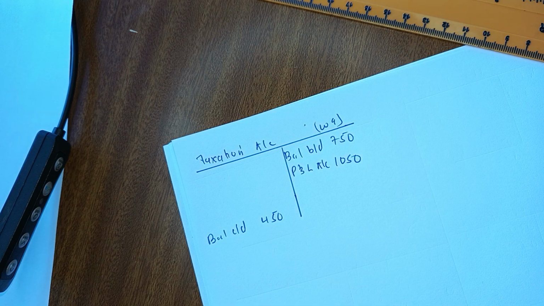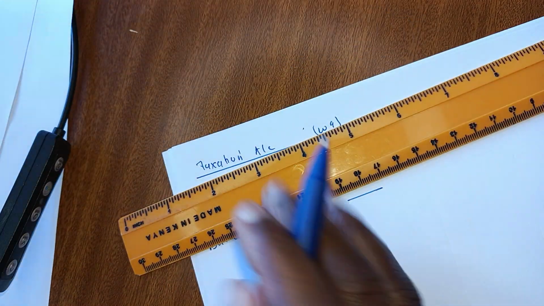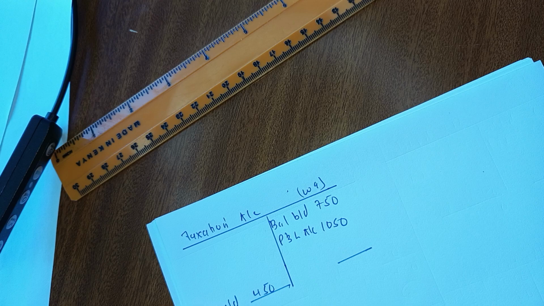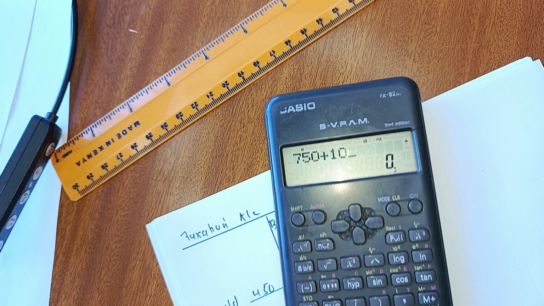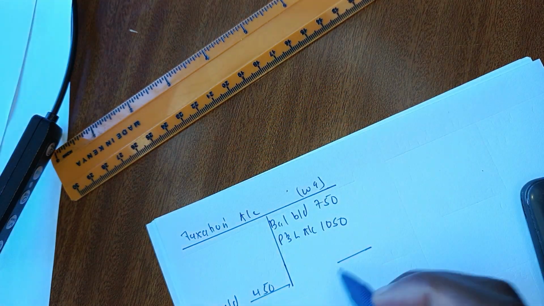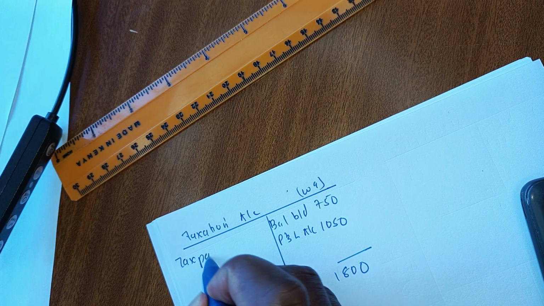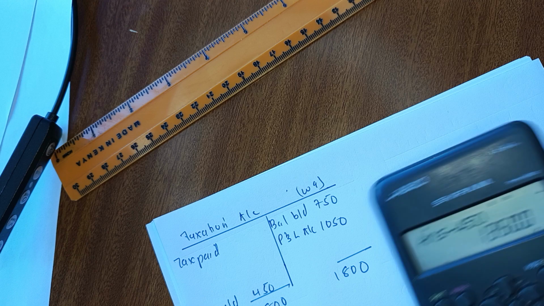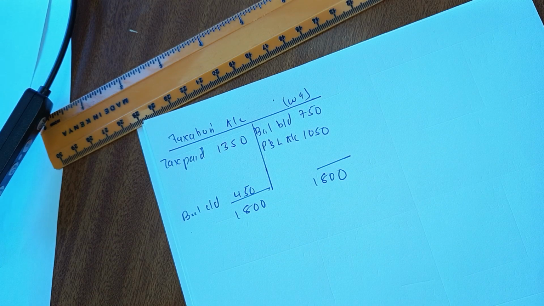And now they did not tell us any amount of tax that was paid. So this is where you're going to get the amount of tax that they paid. So they really paid a lot of money. So 750 plus 1050, get 1,800. So tax paid minus 450, get 1,350 here. 1,350 is the amount of tax that was paid.